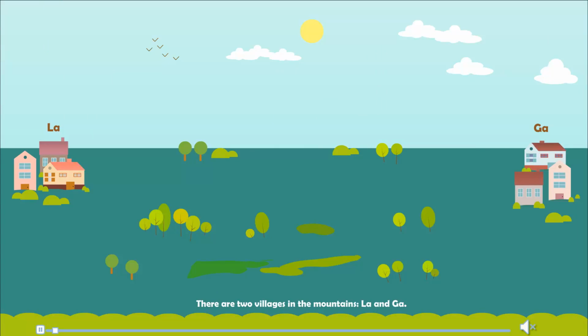There are two villages in the mountains, La and Ga. To communicate and work with each other, the two villages have built 3 roads to interconnect them.